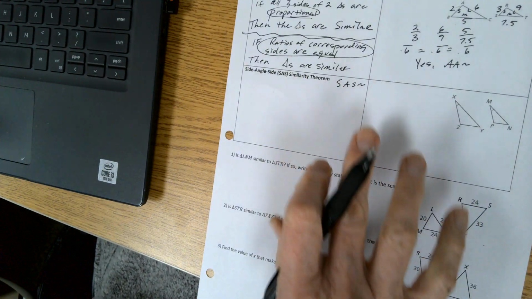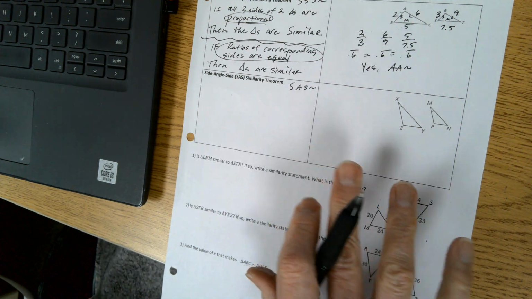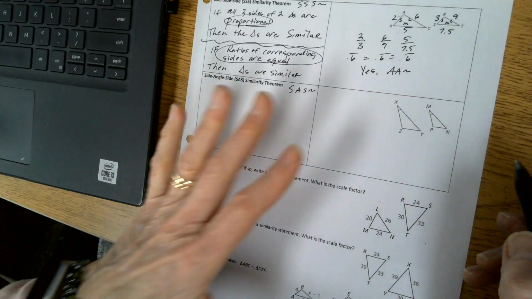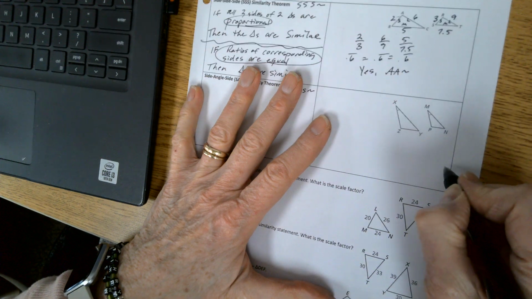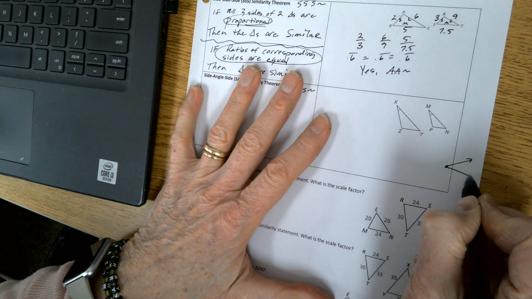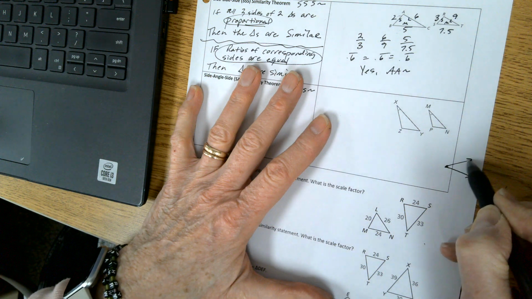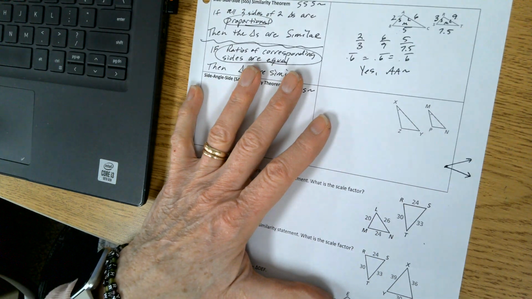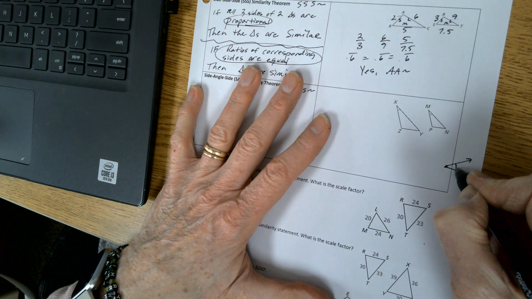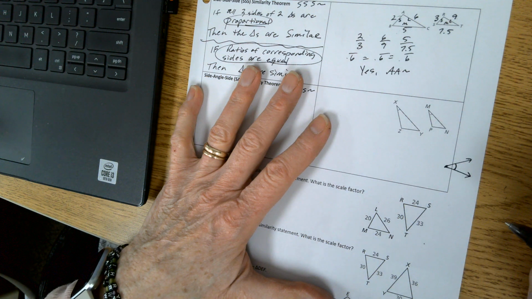Okay, this one's a little different. Okay? This one is called side angle side. Go back to what we did a long time ago. First, what is an angle? An angle is made of 2 rays that share the same endpoint. Okay? This is an angle, and I mark the measurement with a curve. And I can tell you how many degrees are open.